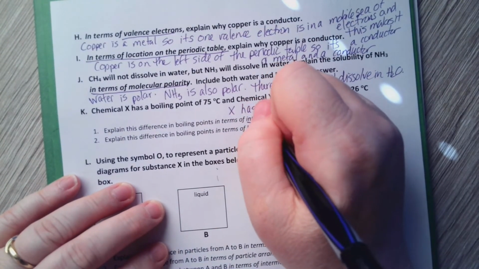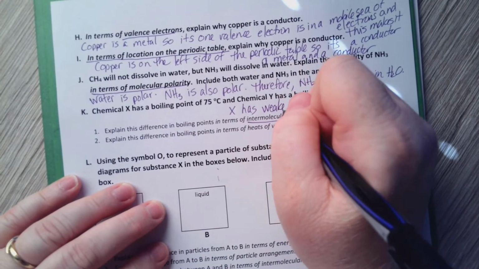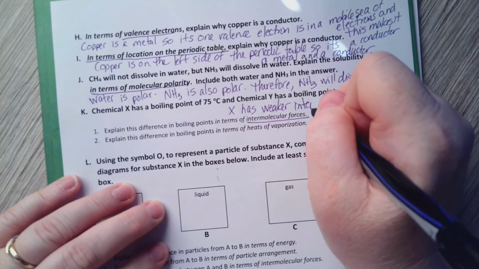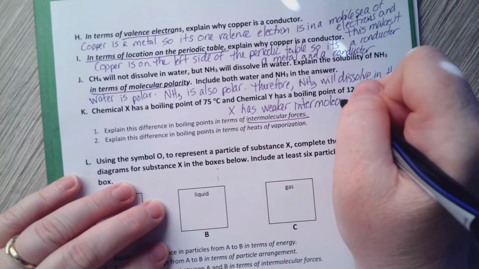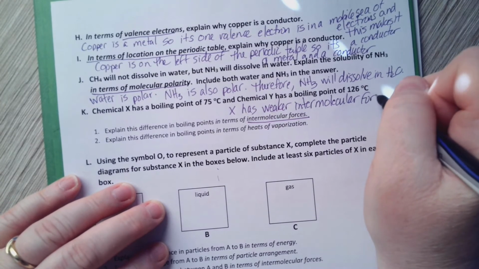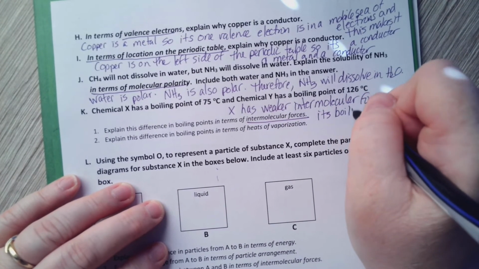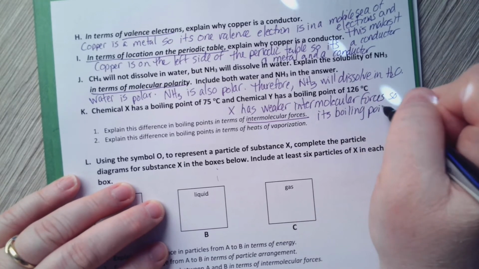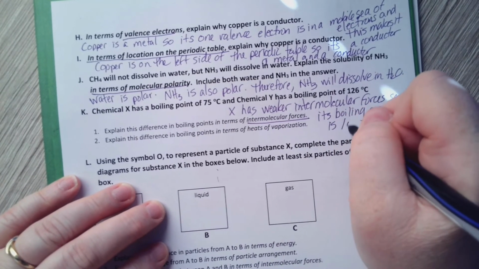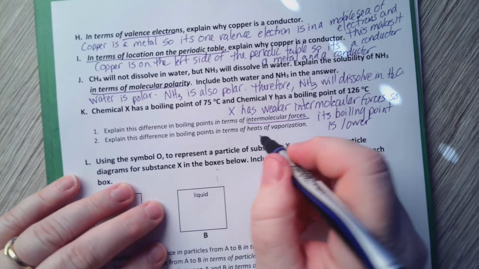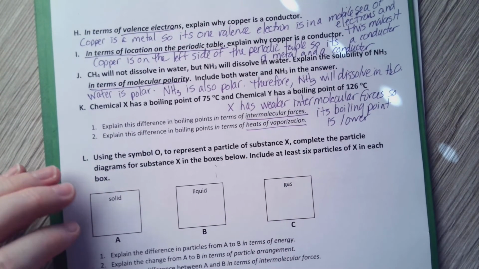So X has weaker intermolecular forces, so its boiling point is lower.